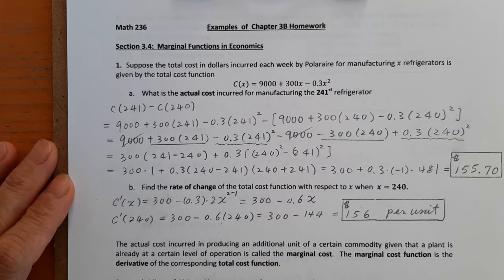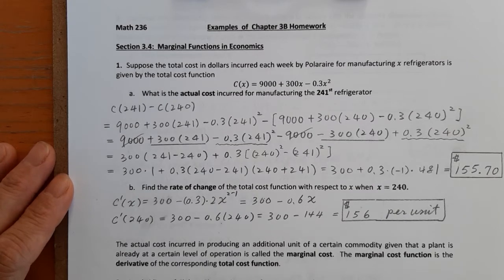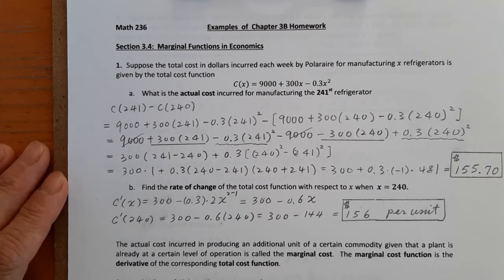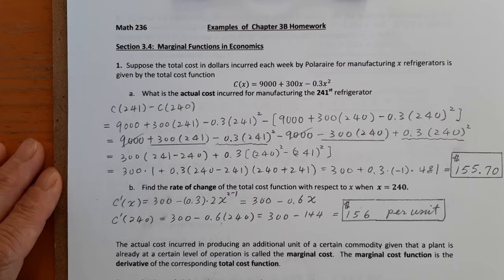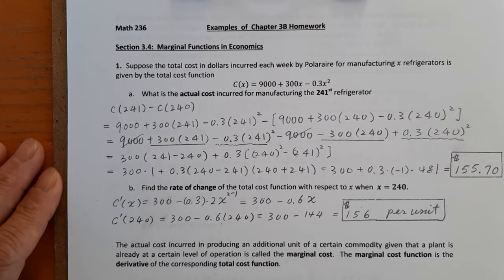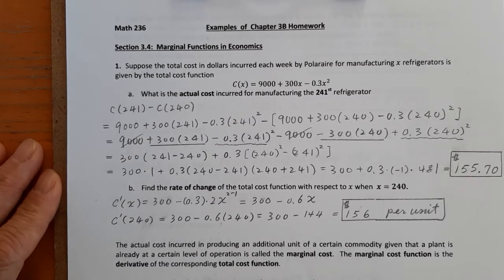Today we talk about chapter 3, differentiation, part B. It's applications of the rules of differentiation, or you can say differentiation or derivative.